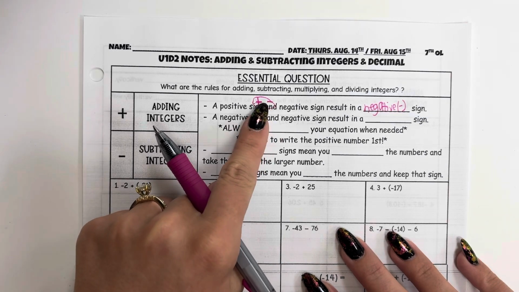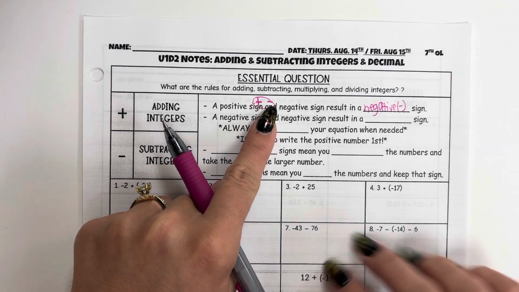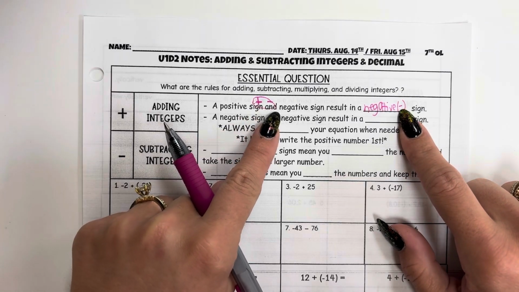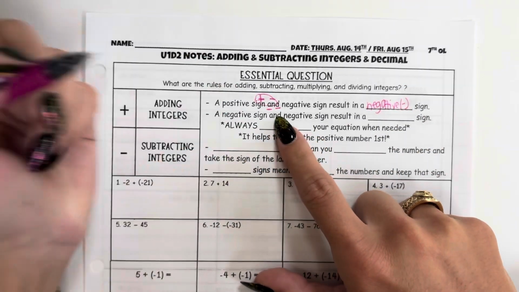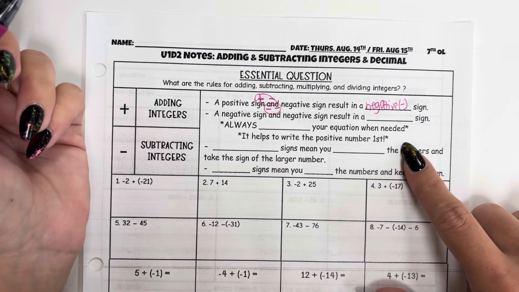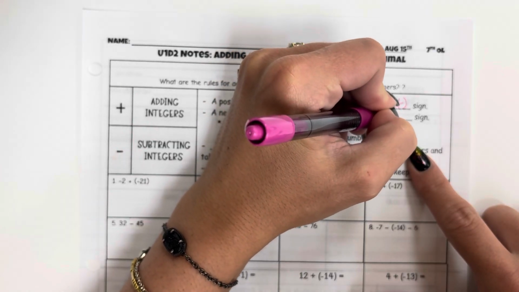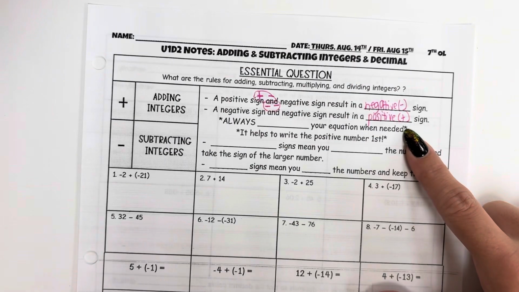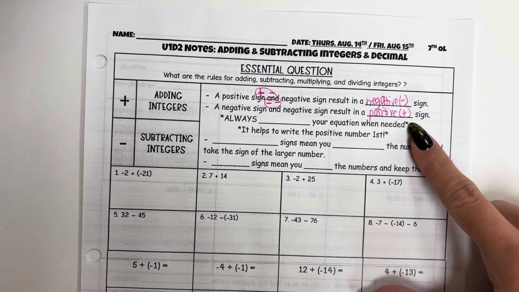Instead of having two signs next to each other, when you see a plus and a minus, a positive and a negative, that results in a negative. If you have a negative sign and a negative sign next to each other, you can combine those to result in a positive sign or a plus sign. Okay, we'll look at an example of what I mean by that in just a minute.